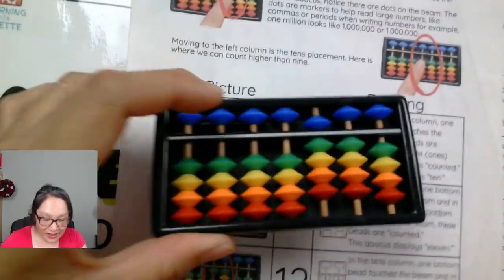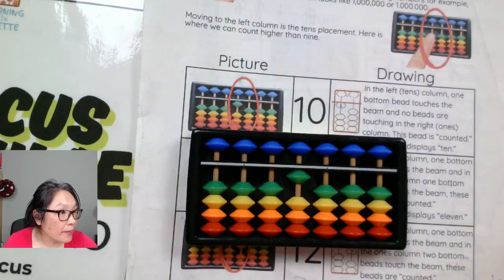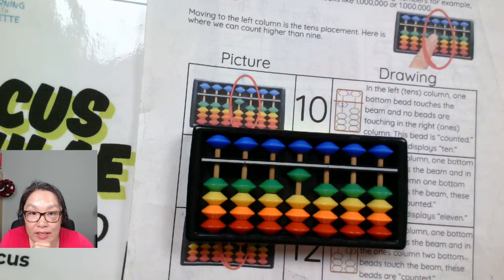Well, 10 looks like this. 0 and then 1. That's what we're doing. We are learning how to read the abacus. After we learn how to read the abacus, we will go into adding, subtracting, multiplication, and division.